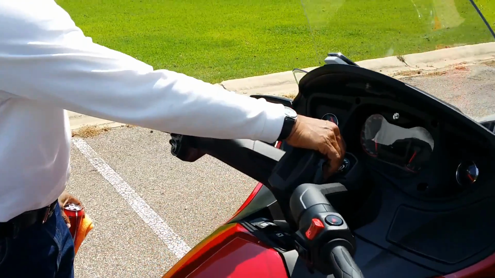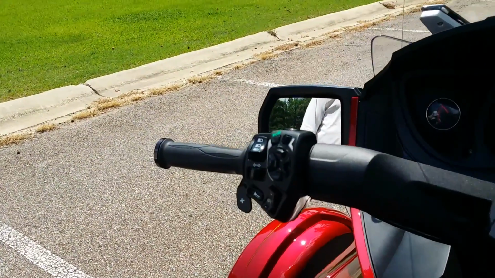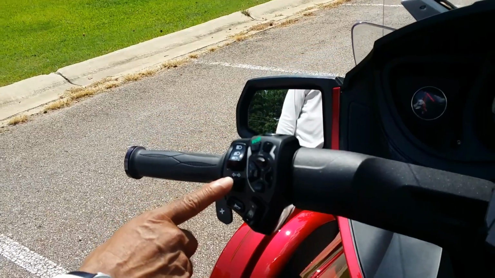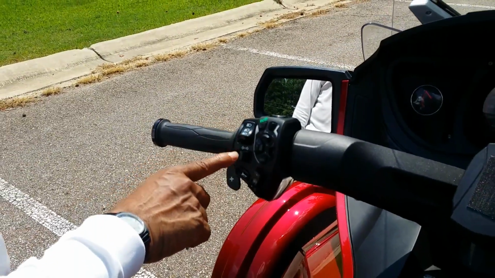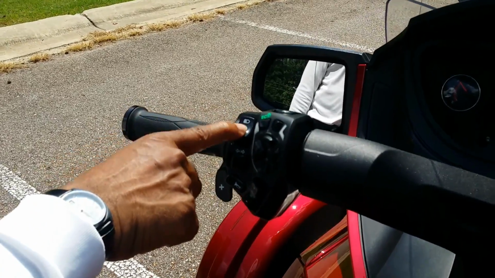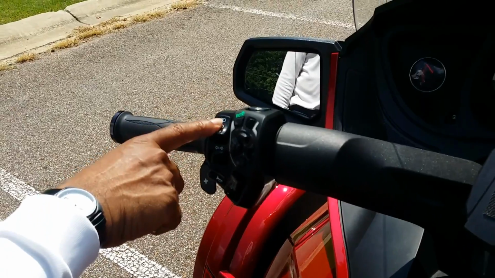Okay. So let's go back over here to the left-hand control. So you showed me the windshield adjustment. What else we got over there? Here's your horn. Okay, we got a horn. This is your turn signal, left and right. Okay, are they self-cancelling? Self-cancelling. And then you have your high and low beam switch here. Okay. Also, high and low.